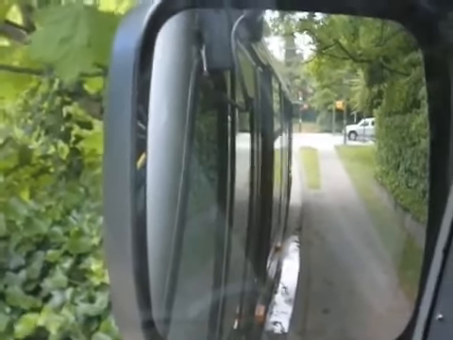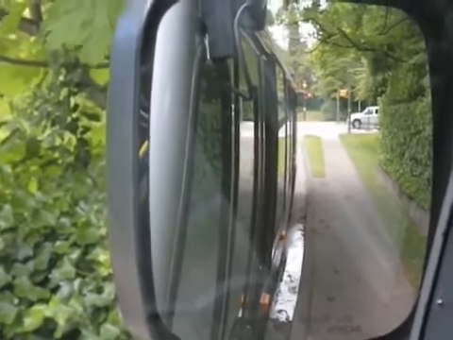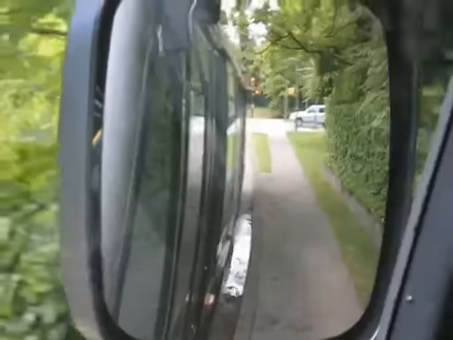Stop. Let people on and off. Before I leave, I make sure there's no one running to the bus. I'm making sure there are no objects that I'm going to hit with the kick out. There are none, so I go. And then I'm just double checking again in my right ear.